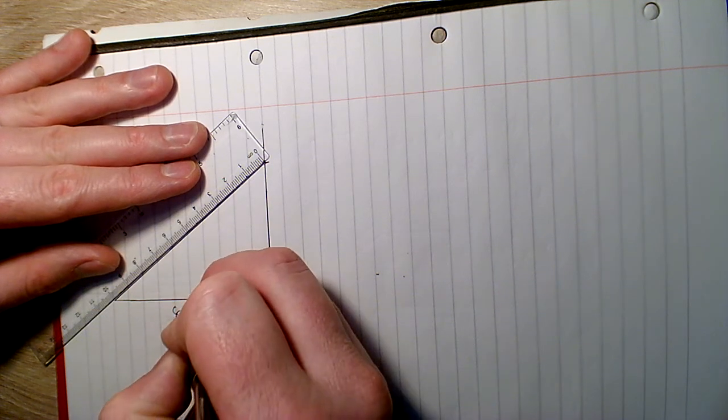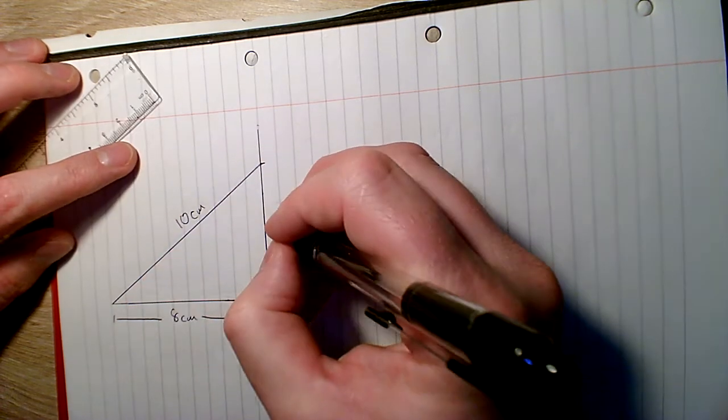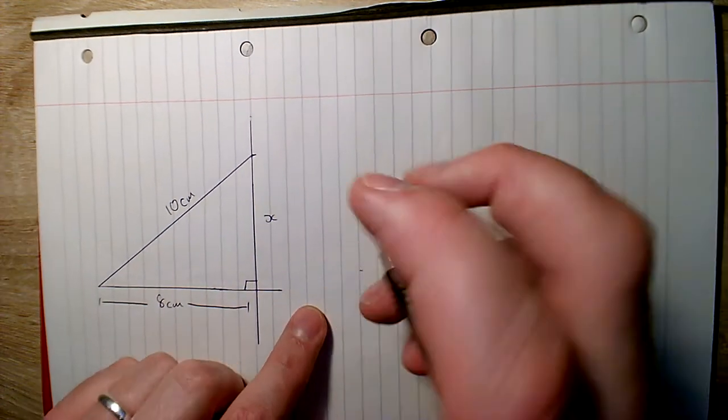Okay, and if I was to measure this, this is 8 centimeters. This one here we can see is 10 centimeters. And let's suppose we didn't know what that was. Okay, that was just an x.